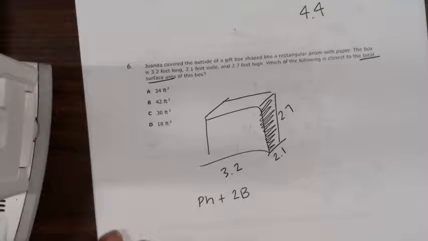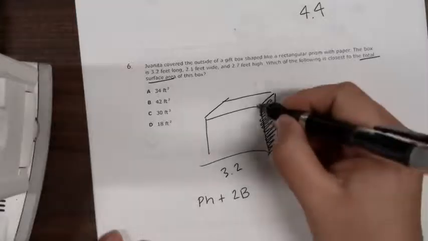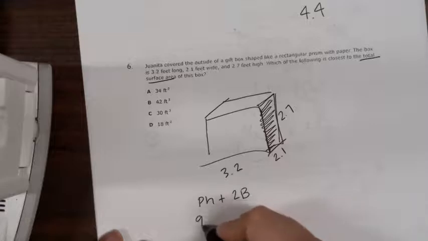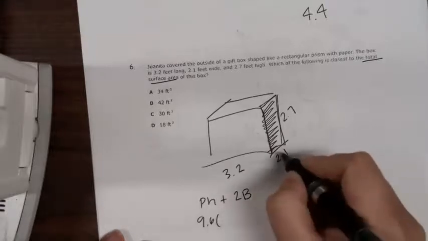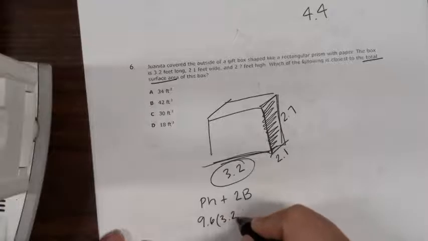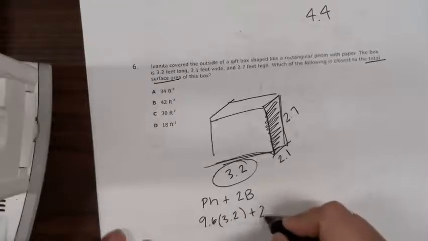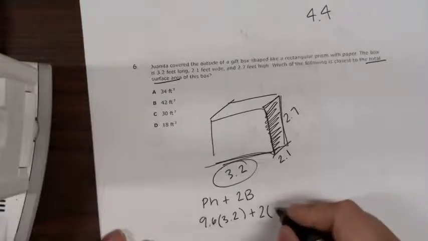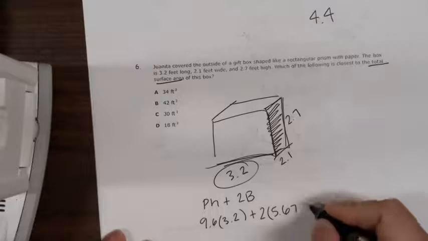So capital letter P stands for perimeter of the base. So I'm going to find the perimeter of that shape. 2.1 plus 2.7 plus 2.1 plus 2.7. So that's 9.6 times our height. Remember, our height is the distance between our bases, so our height is actually 3.2, plus 2 times the area of my base. Now, area of the base is going to be 2.1 times 2.7, which is 5.67.